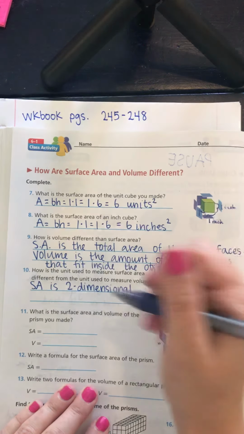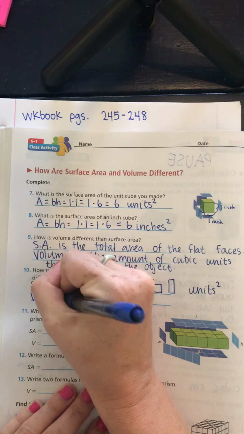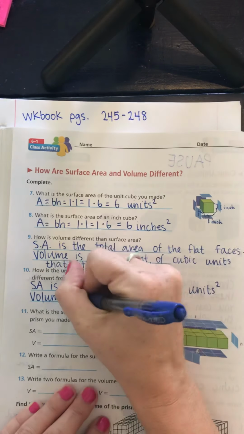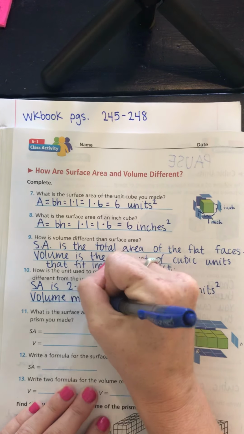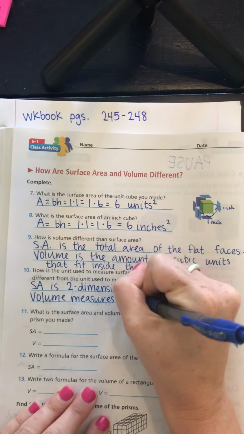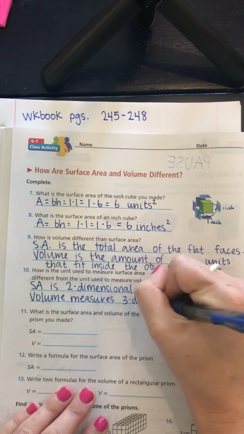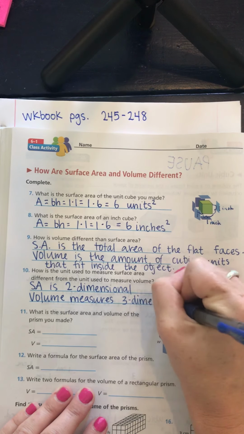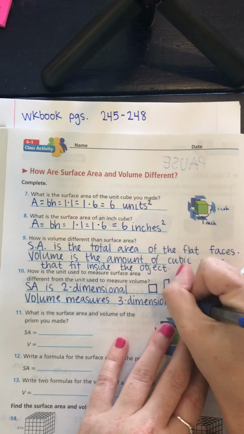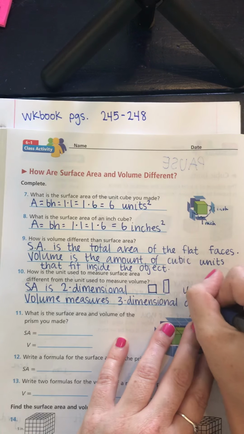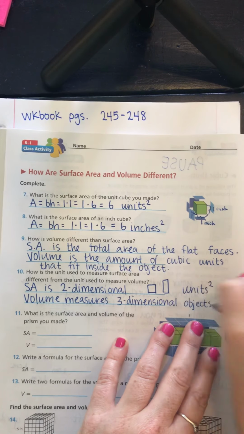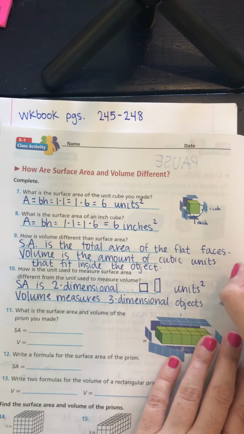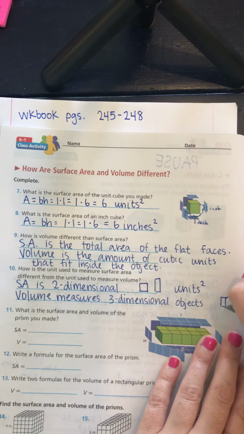And volume measures three-dimensional objects. Okay, so since I'm looking at the inside, let's see.